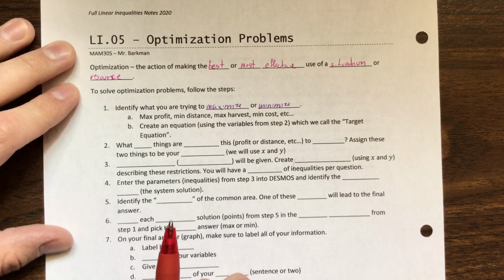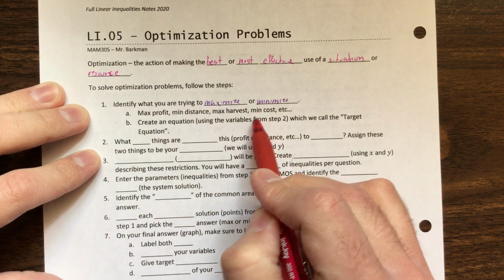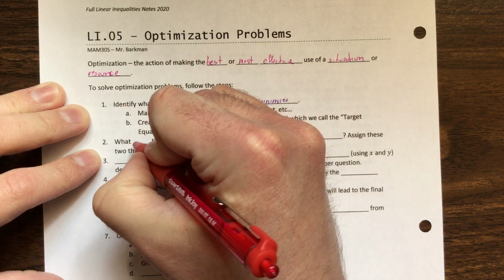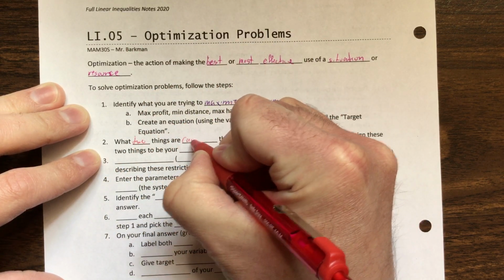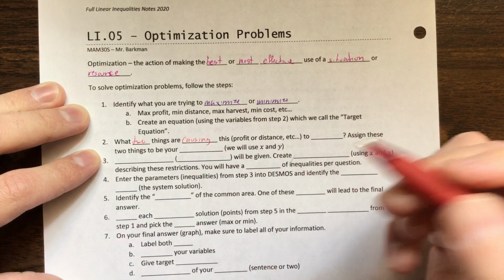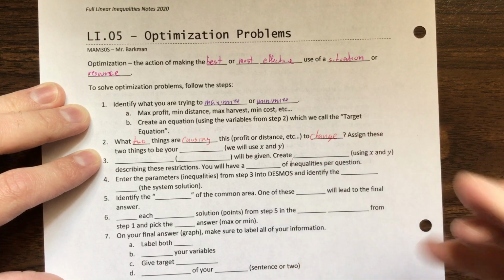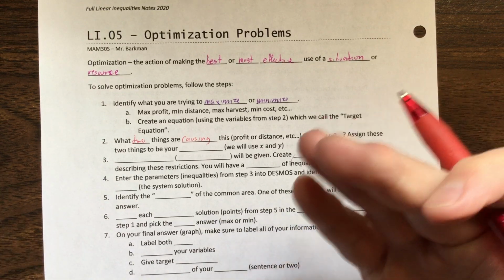Now, how we're going to do that is our next steps here. So number 2 is we have to figure out what 2 things are causing this, like profit, distance, whatever, to change. Okay, what are the 2 things that are causing it to change? If it's number of students, well, it's the males and the females.